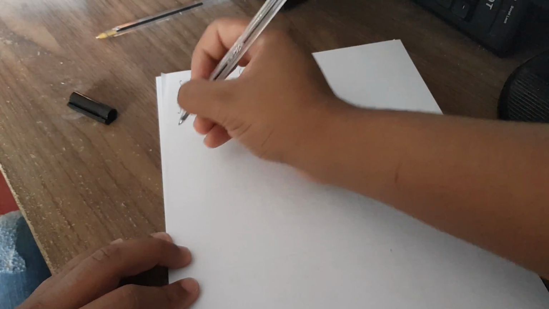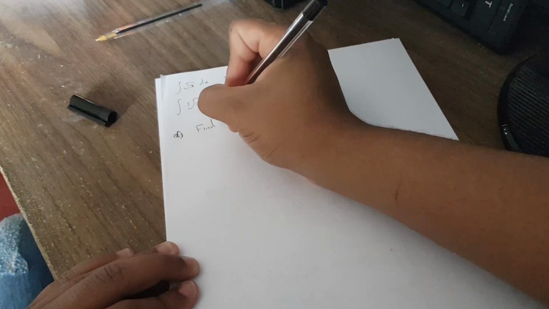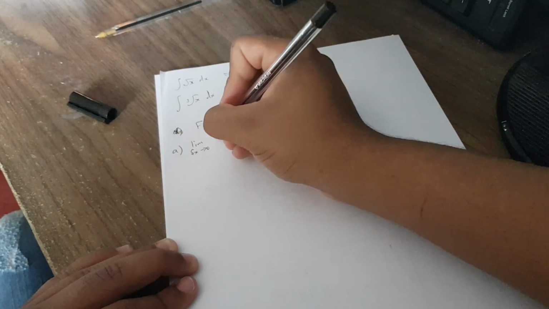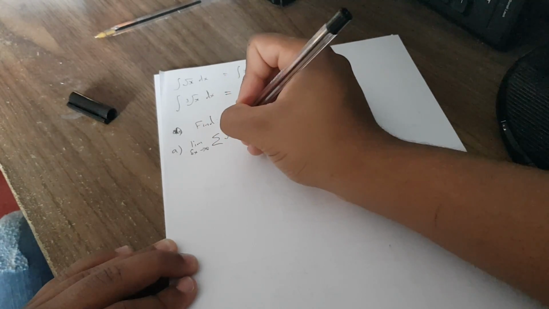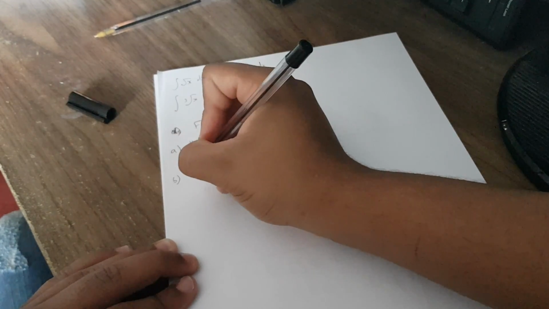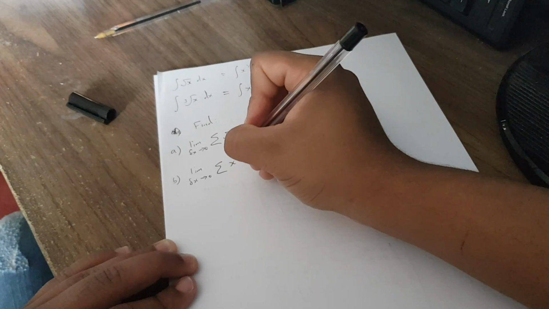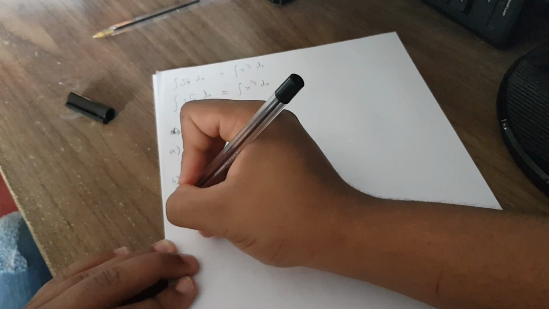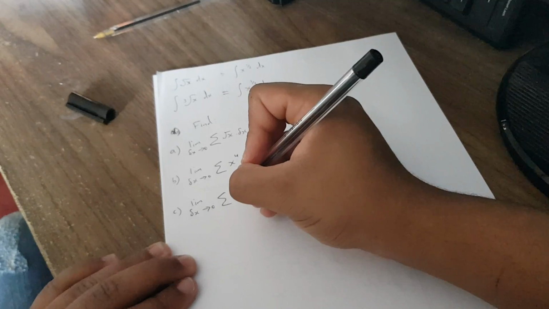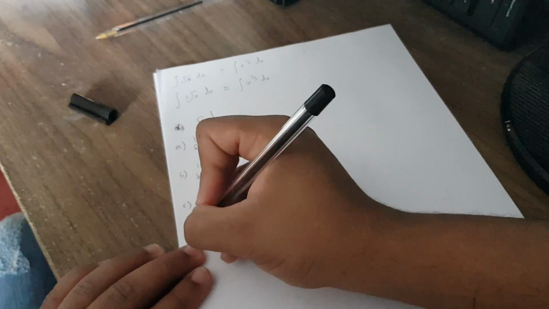So I'll put on some questions that you can do. So we'll say find the limit as delta x tends to 0 of the sum of x squared delta x, the limit as delta x tends to 0, x to the power of 4 dx, and the limit as delta x, 5/2.